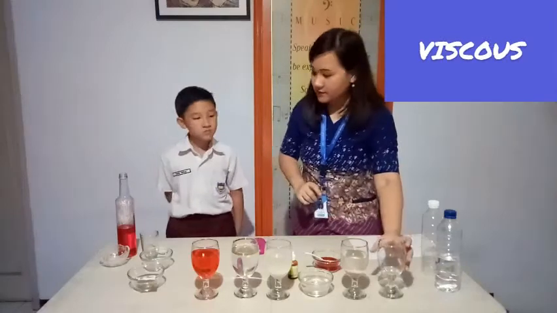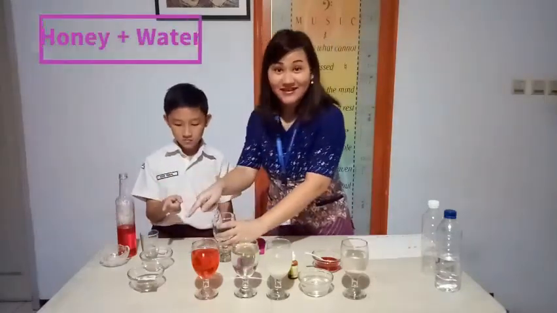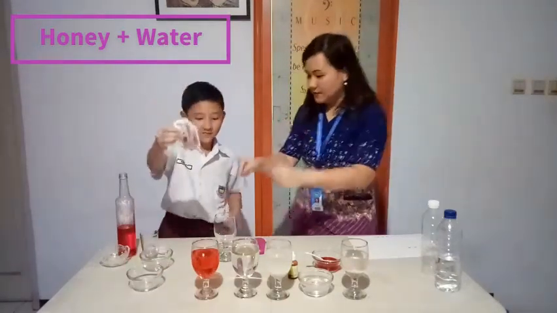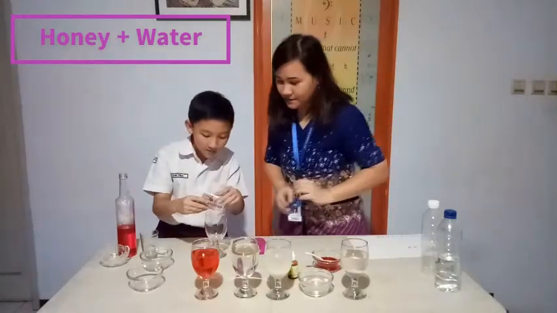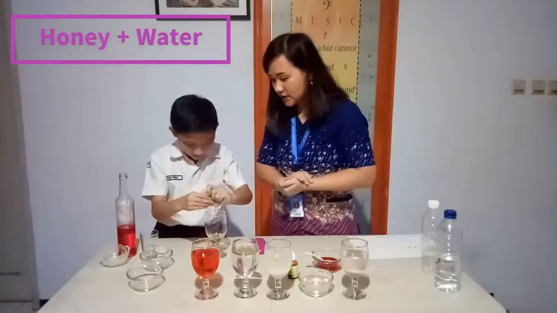We'll try. So the last one, we have honey. Can you show it to them, Keo? This is honey. Please put it here. We will use all of it in this sachet.